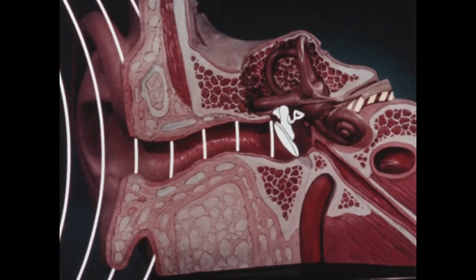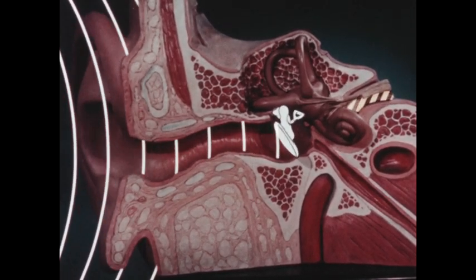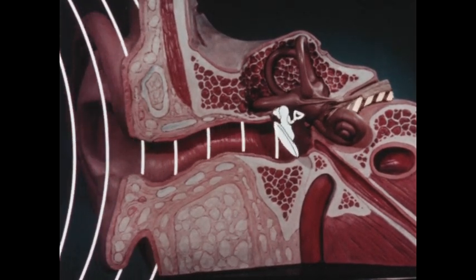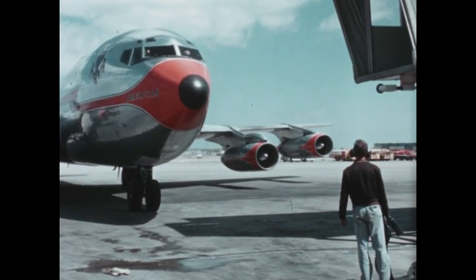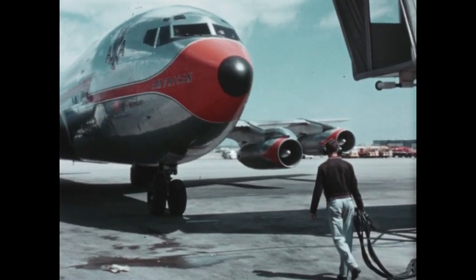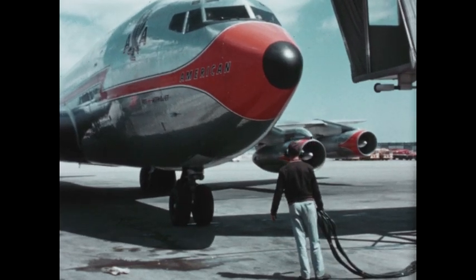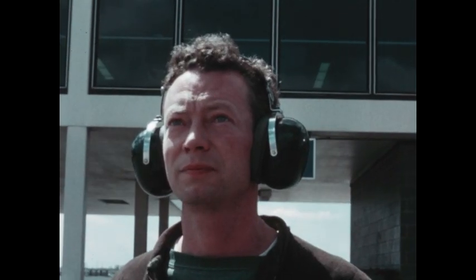The cochlea is probably the most sensitive of all the parts of the ear. It can easily be injured by extremely loud sounds. Jet engines, for example, produce sounds of such high intensity that men who work near the engines must wear heavy ear coverings to protect the delicate cochlea.